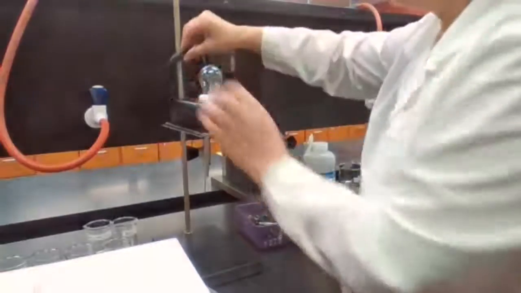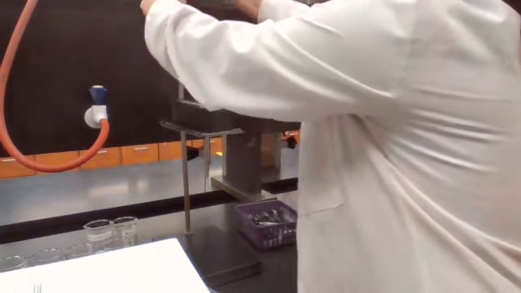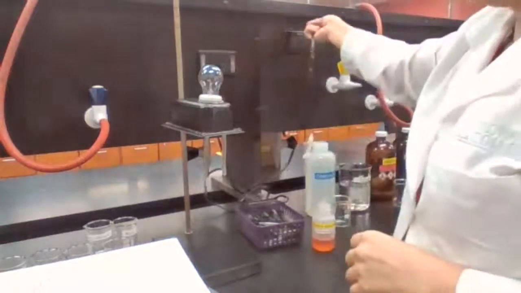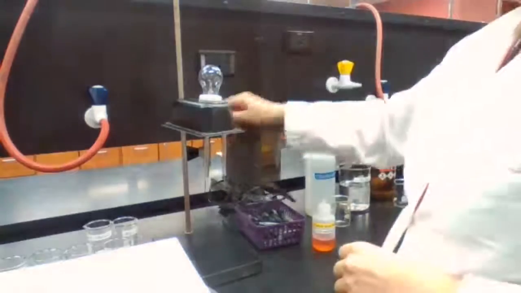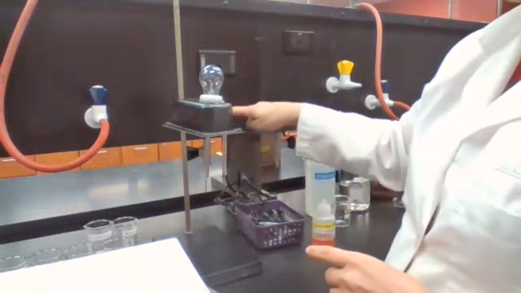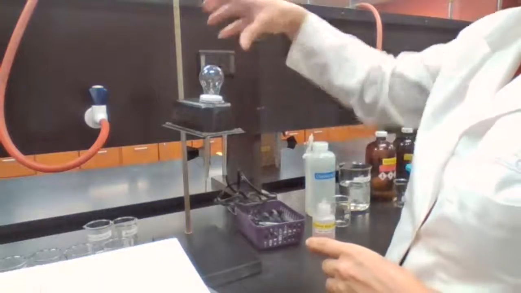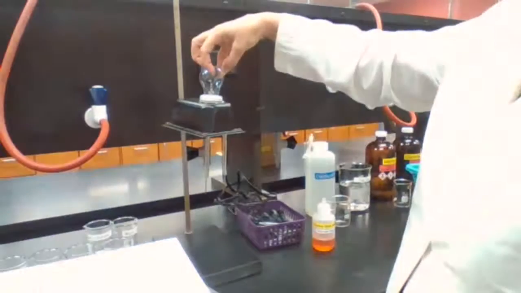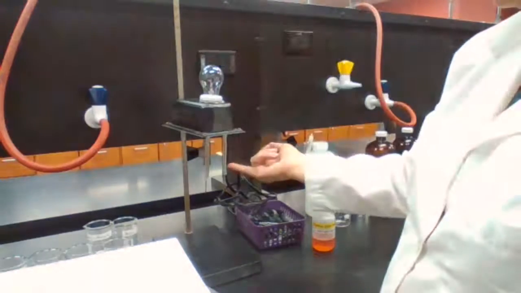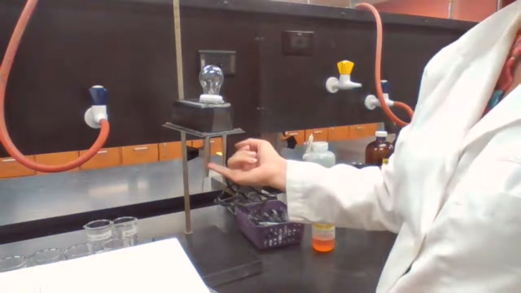The simple design of the conductometer is a light bulb. When you connect it to the power, the power comes in and separates to 2 poles. In order for the light bulb to light up, electrons must go from one pole to the other pole.